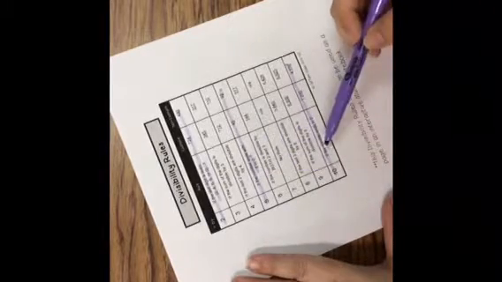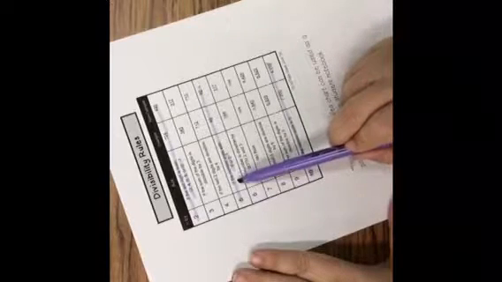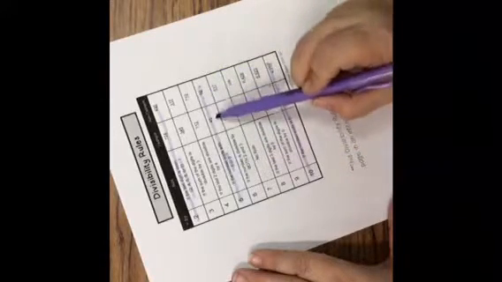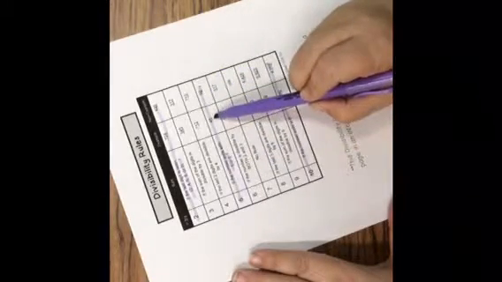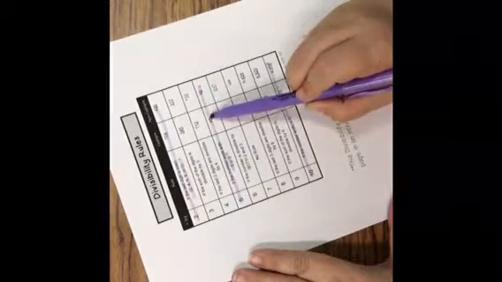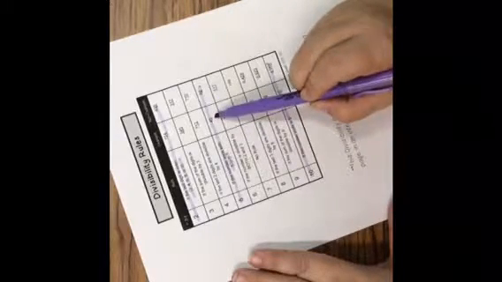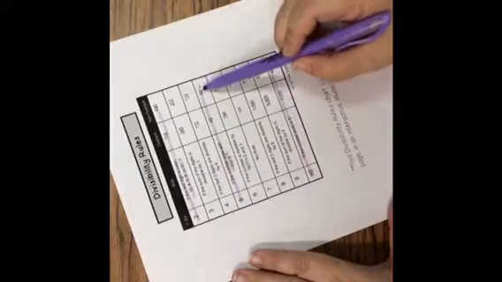The 5 rule and the 10 rule are very similar. So the 5 rule is if the number ends with a 5 or a 0, it's divisible by 5. An example is 45. 5 is in the ones place. It's the last digit. And so 45 is divisible by 5. Okay? And if you know your facts, you know that 9 times 5 is 45.